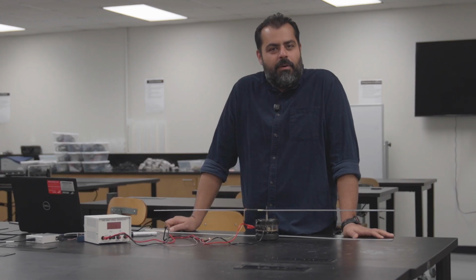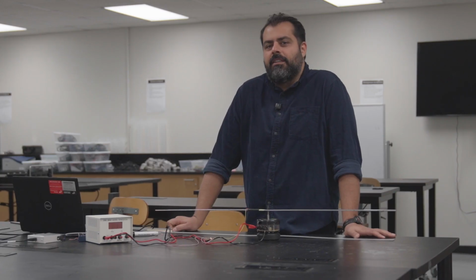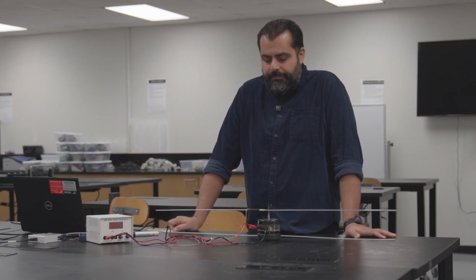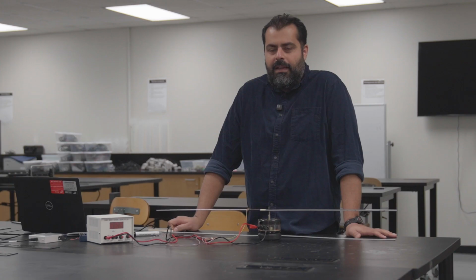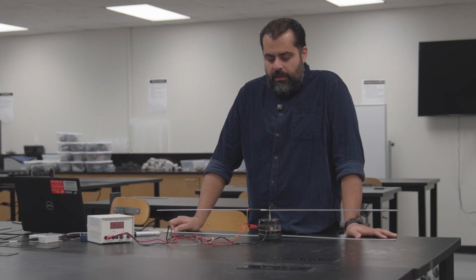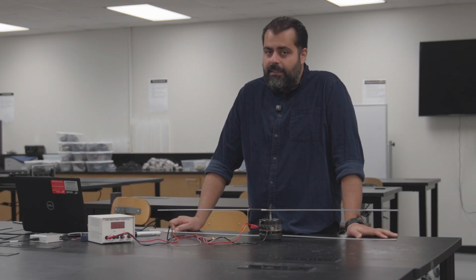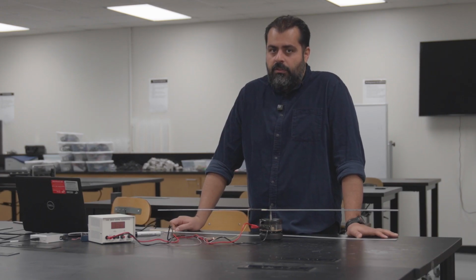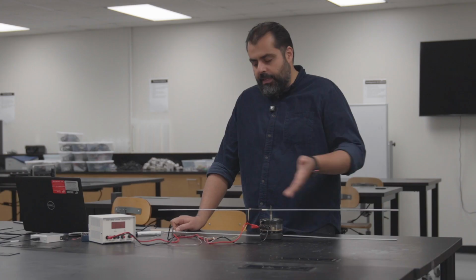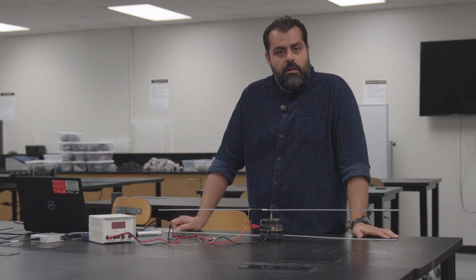So let's begin the second part of the structural dynamics labs, which is the nodal analysis of a beam. The goal for this part of the lab is to find the node locations at different natural frequencies for this beam that you see. What are node locations?